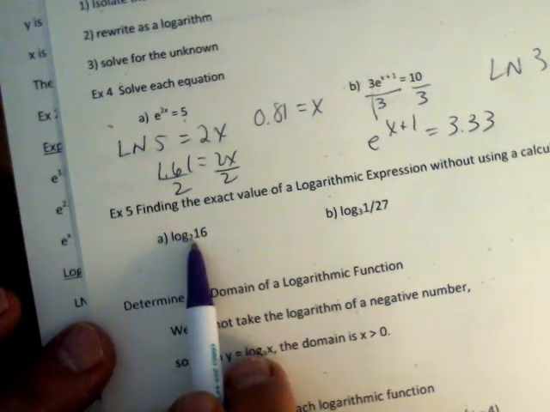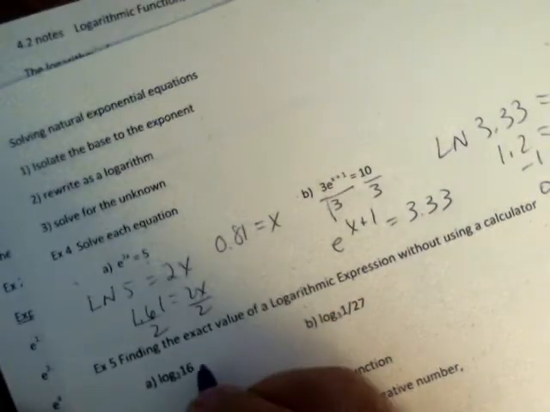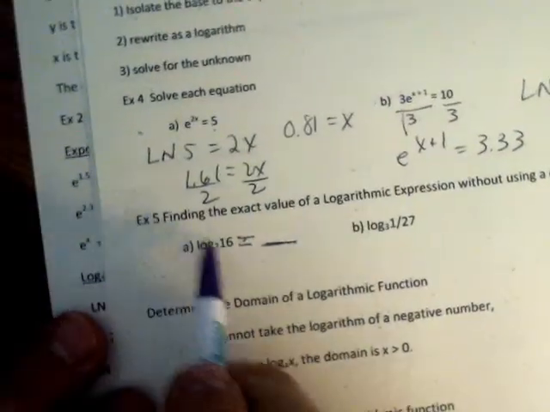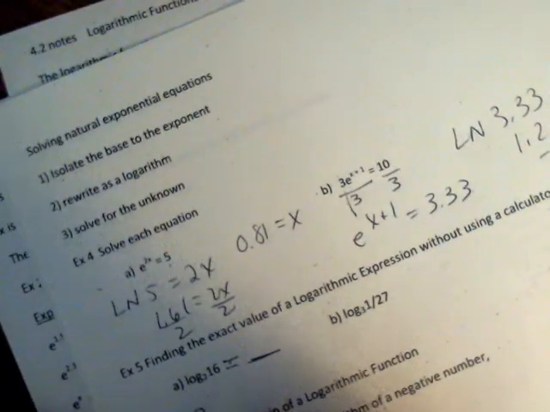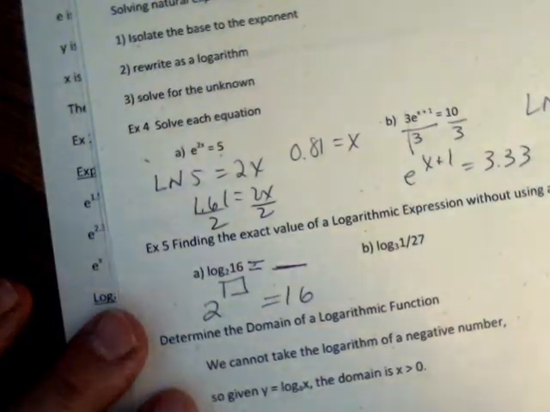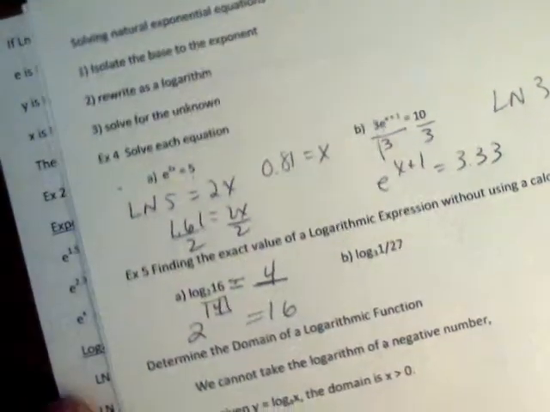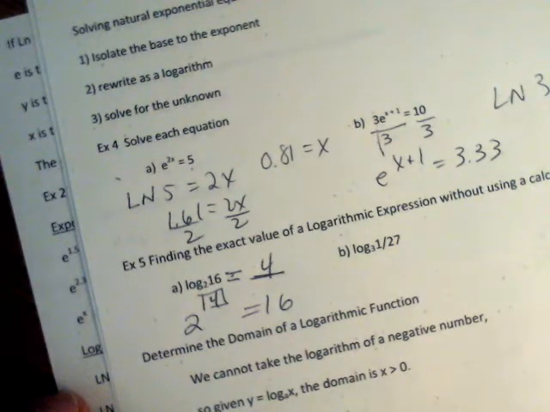if I think about, okay, what is the exact value? In other words, what is my exponent? 2 to what power equals 16? That's kind of what I am asking here. 2 to what power is 16? If you're not sure, try different powers, but the answer would be 4. 2 to the 4th is 16.